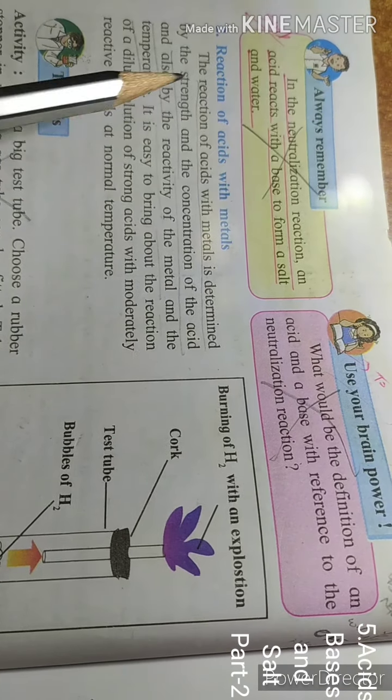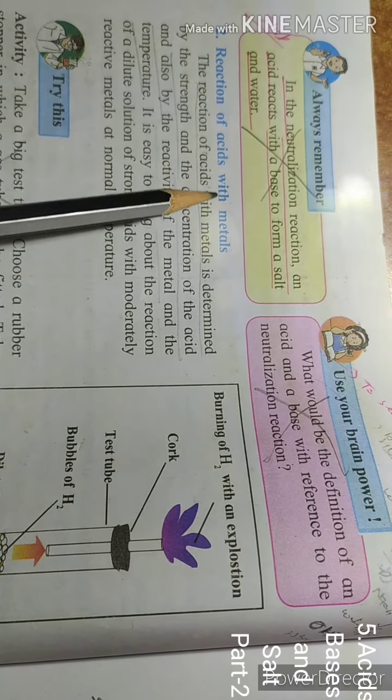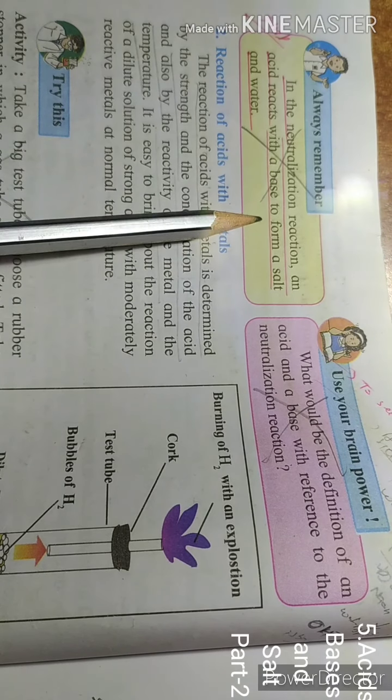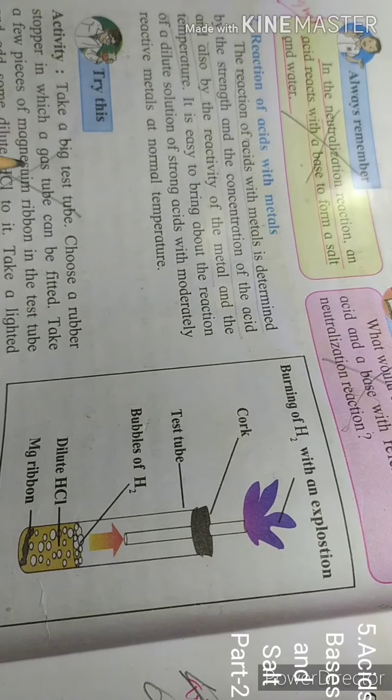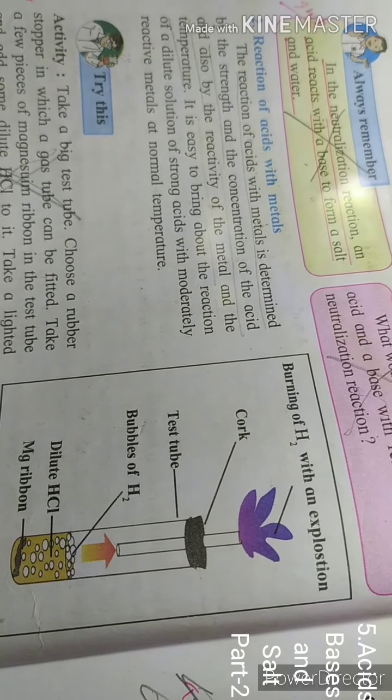The next topic is reaction of acid with metals. This is escape. No need to study this one. Okay. This is also excluded.